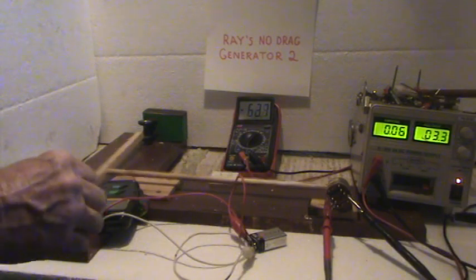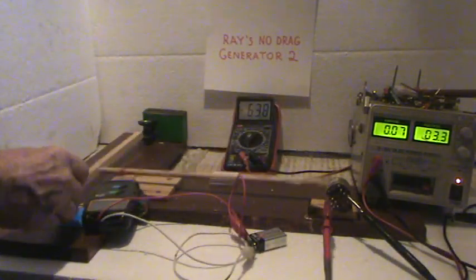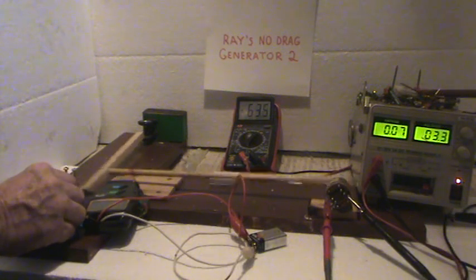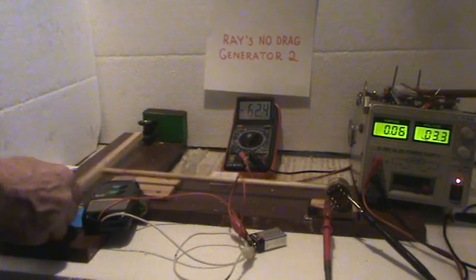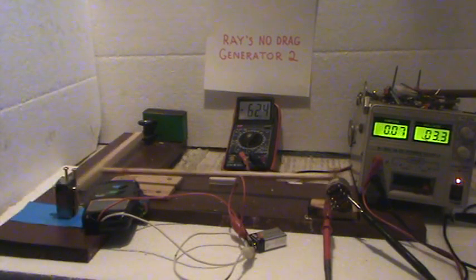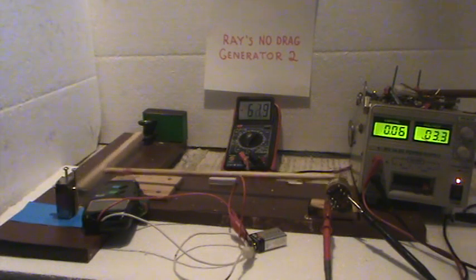And you can see the amperage go down. If you work at it real good, you can bring it down to 0.06. So that's surprising. It wasn't the coil after all.